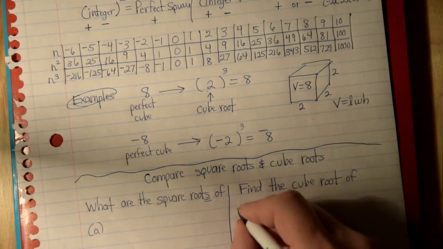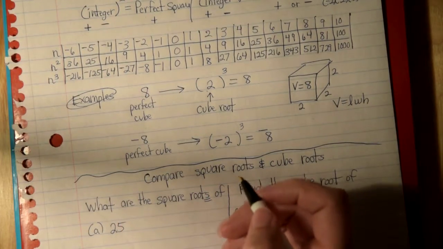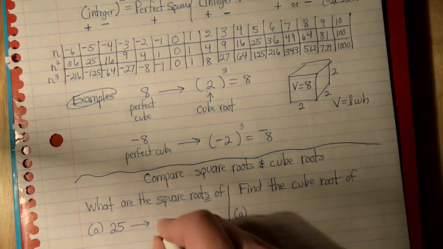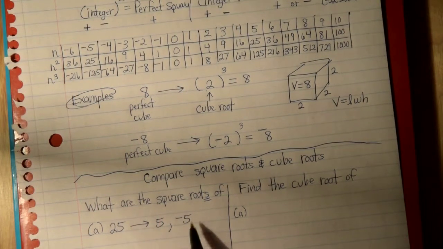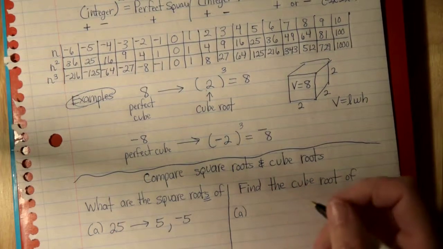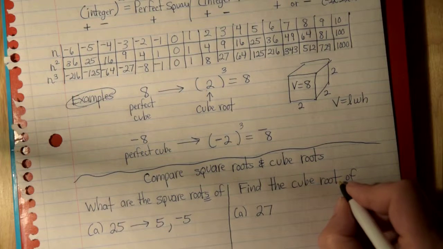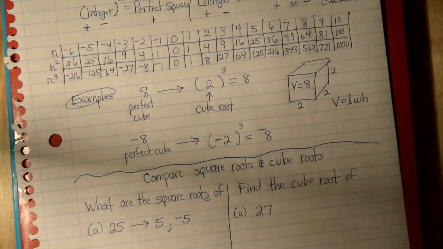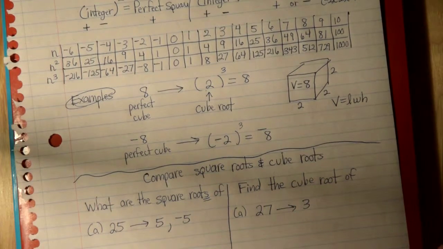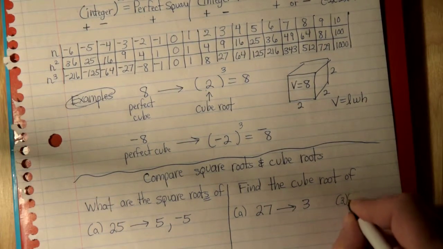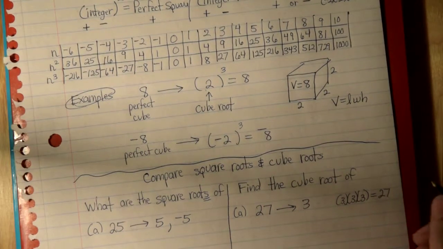So A. 25. What are the square roots of 25? Well, 5 and negative 5. Because if I square each of them, I'm still going to get a positive 25. Find the cube root, no S on there because a number only has one cube root. Find the cube root of 27. That's 3. Because 3 times 3 times 3 equals 27.